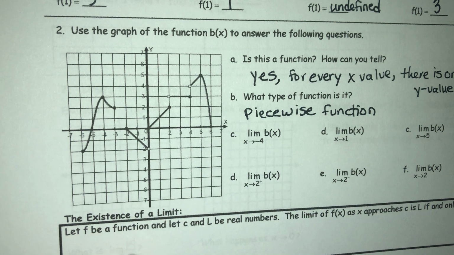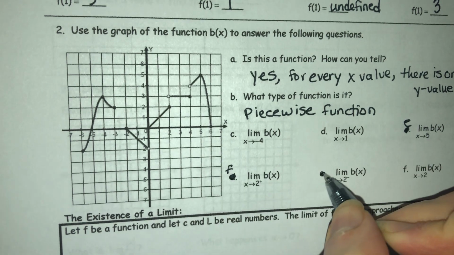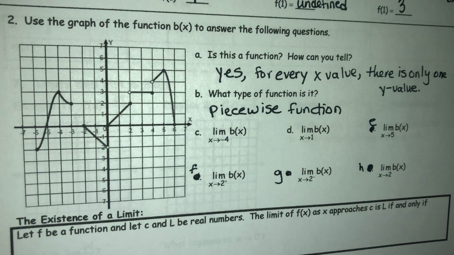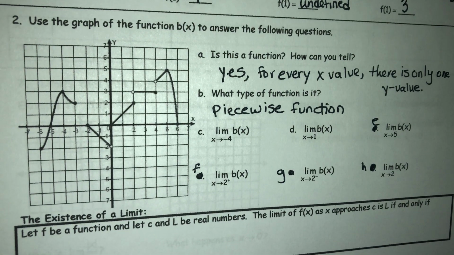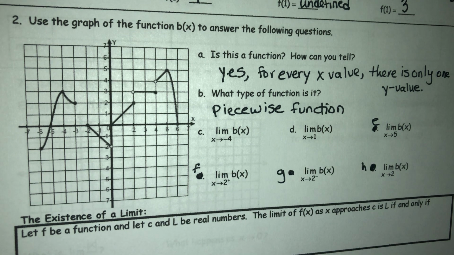So you've worked with those probably in both Algebra 2 and in Pre-Cal. Now, I apologize here, my lettering is off. A, B, C, D, this should be E, F, G, and H. My apologies. So now, what I would like you to do is pause your video, and see if you can figure out what these 6 limits are by looking at the graph, and then push play on the video to see if you got them correct or not.